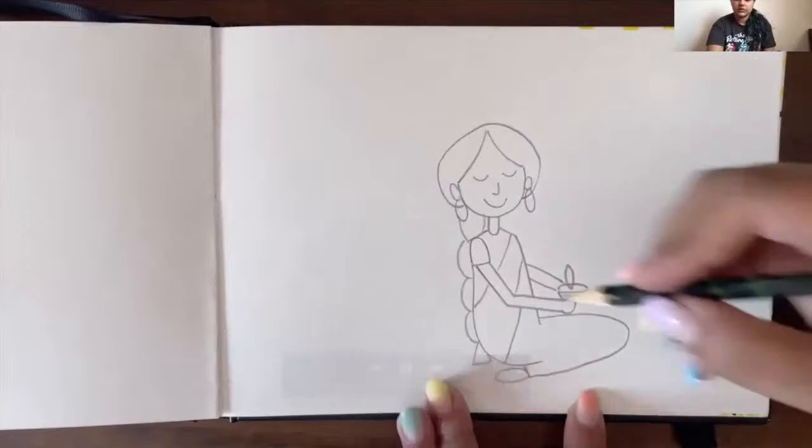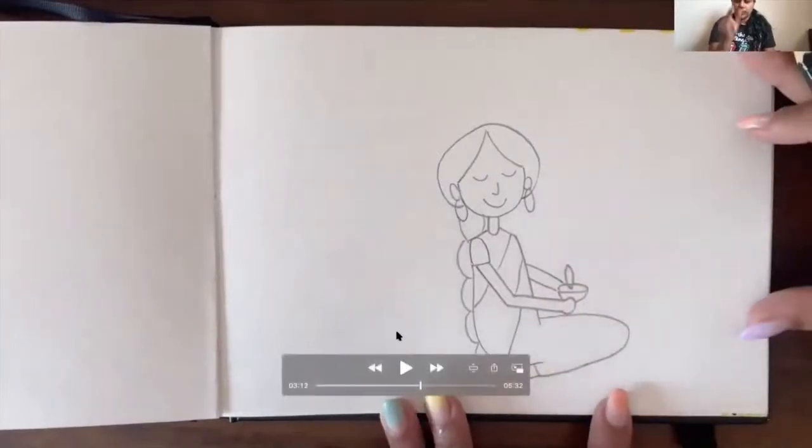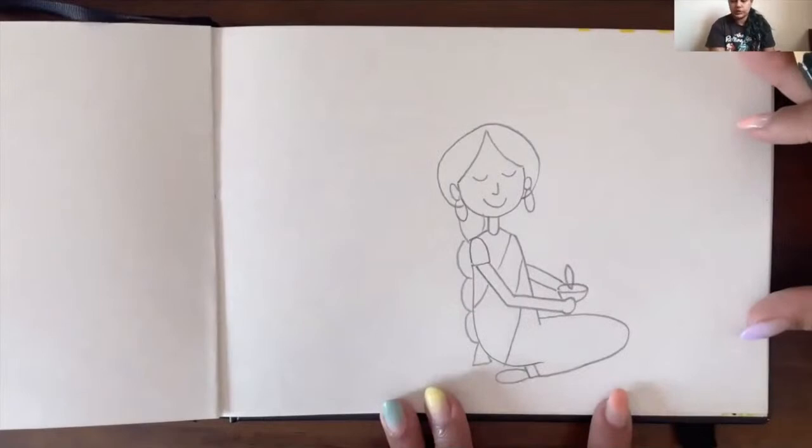Perfect. And then I'm adding a border right at the end by drawing one simple line like so. Done. So this is your girl completely finished, and so super easy to draw.